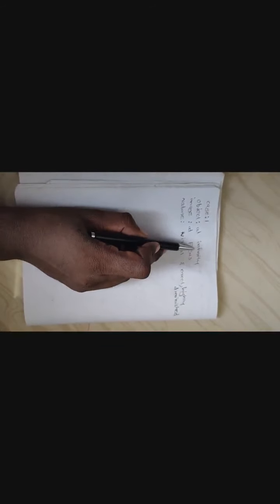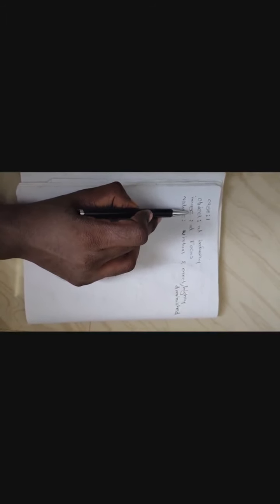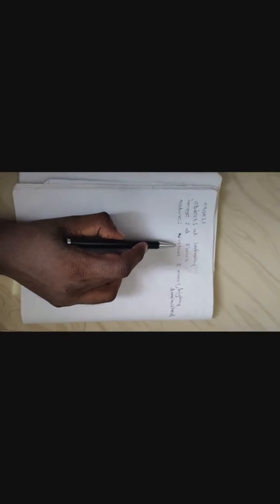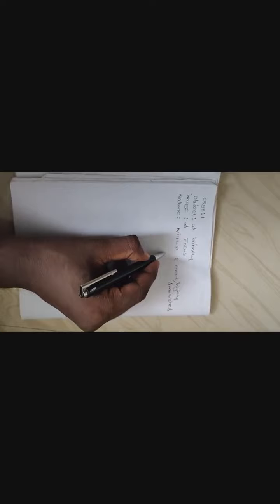Now we are moving to the image formation of convex mirror. We know that in convex mirror there are only 2 cases. First one, the object is at infinity. You know that for an object at infinity, its image is formed at focus, and its nature is virtual and erect, highly diminished. Now look at the ray diagram.